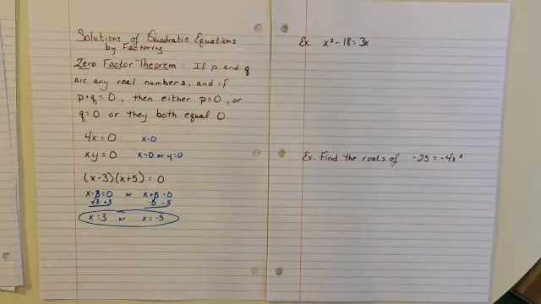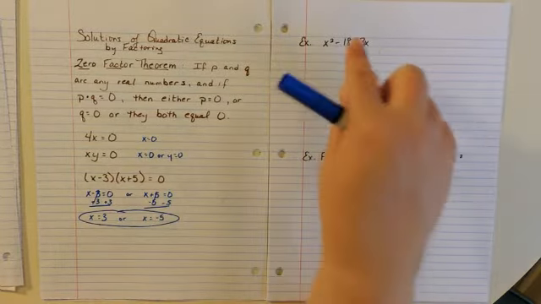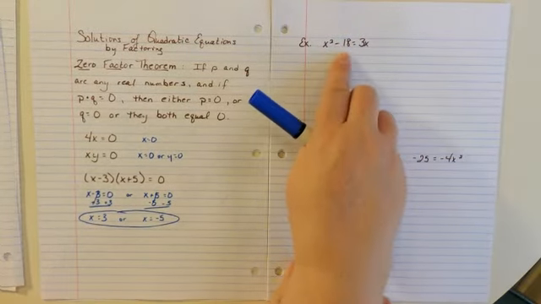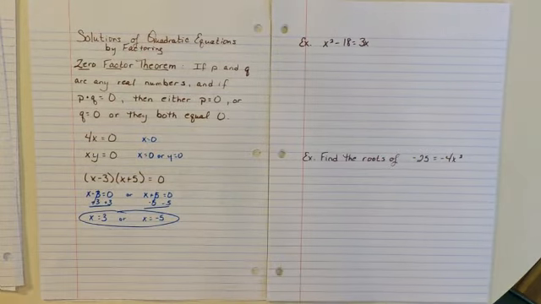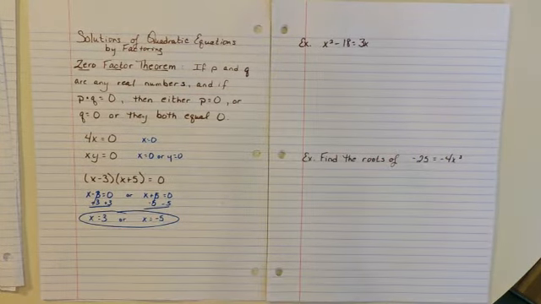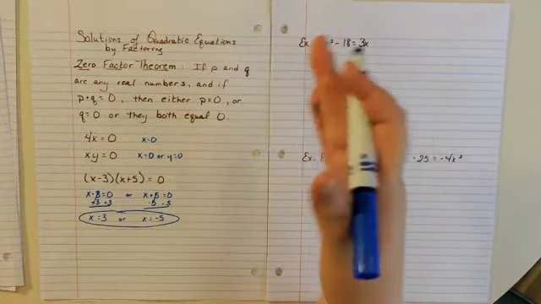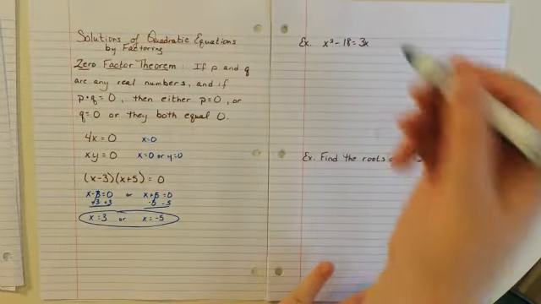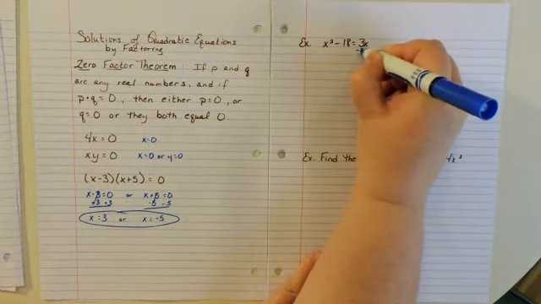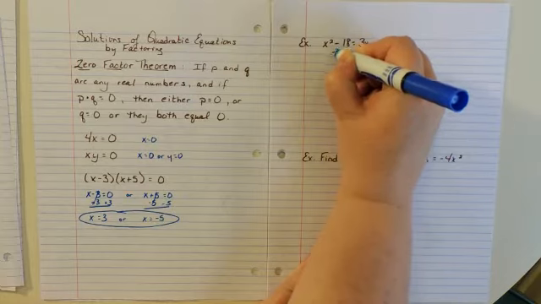We will use the zero factor theorem to solve quadratic equations that can be factored. So here we have x squared minus 18 equals 3x. So we're going to start by putting this in standard form with all of these numbers on the left and a 0 on the right. So we're going to subtract 3x from this side.